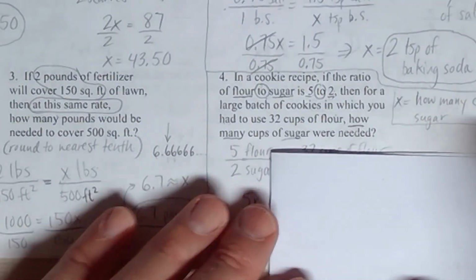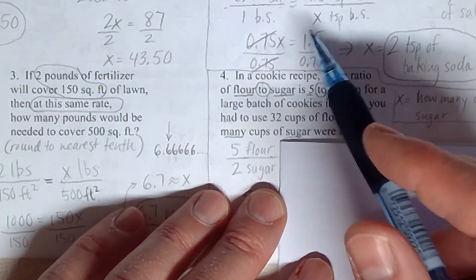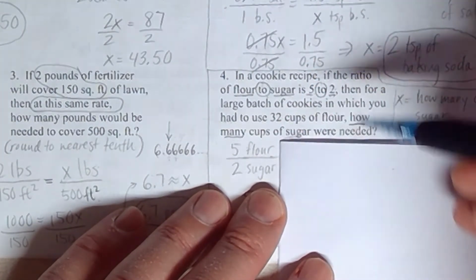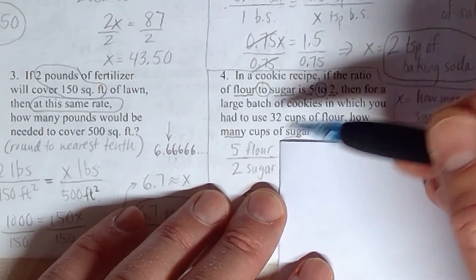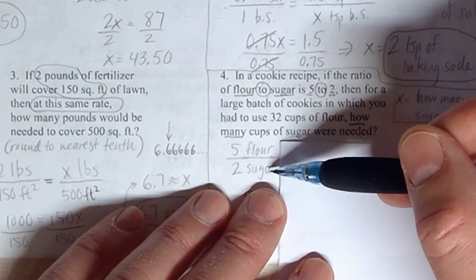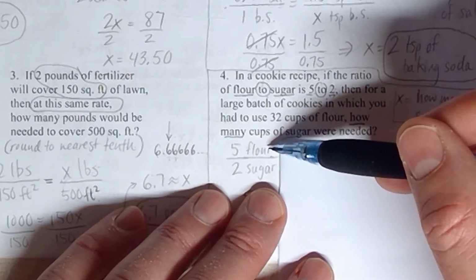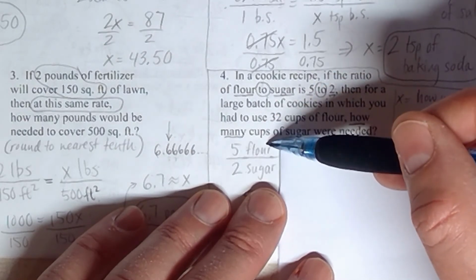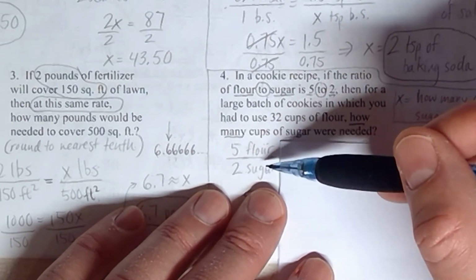And so I wrote that down here. I have 5 for flour, 2 for sugar, and then like I mentioned in that problem up here, since they don't mention how they're measuring the 5 and the 2 right here, we just say 5 flour and 2 sugar, but it means that these two things have to be measured with the same unit of measurement. So if this is teaspoons, that has to be teaspoons. If this up here was tablespoons, this has to be tablespoons.